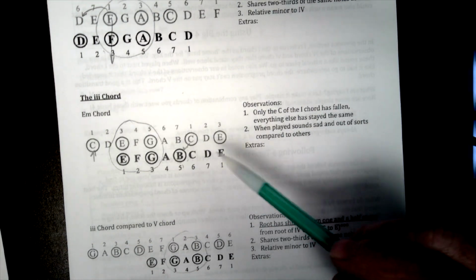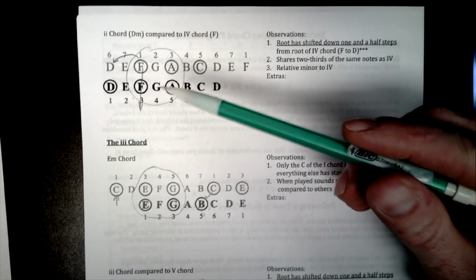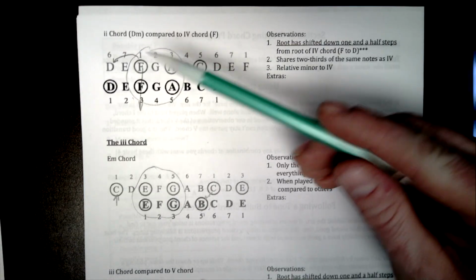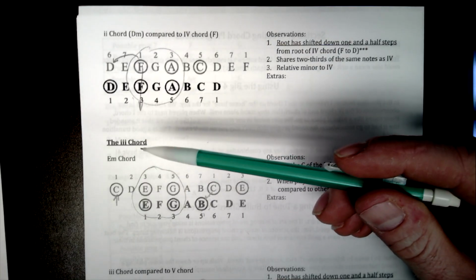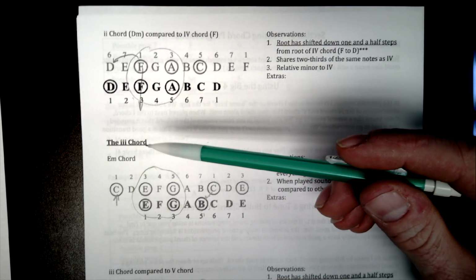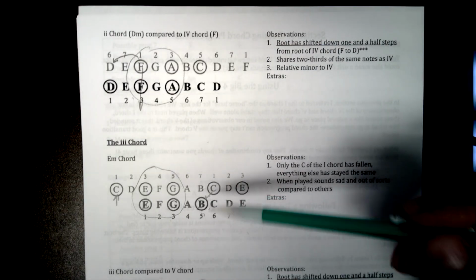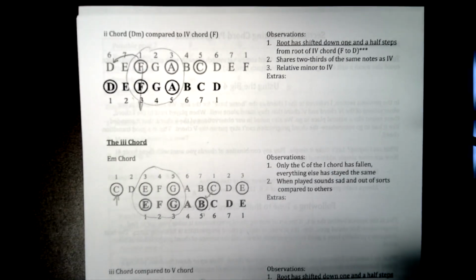You should also recognize that the relative minors are all related to their majors, okay? So the 2 minor chord is the relative minor of the 4 major. So they're very similar to each other. They share 2 out of 3 things. The 3 minor chord is the relative minor of the 5 major, so the G. So those are very similar sounding things.